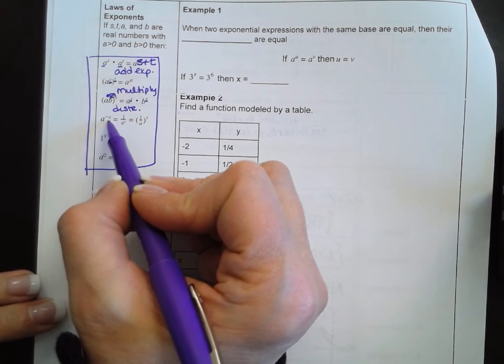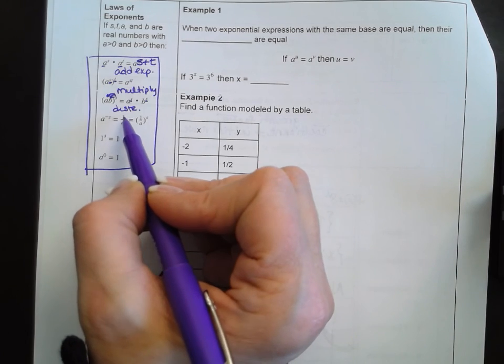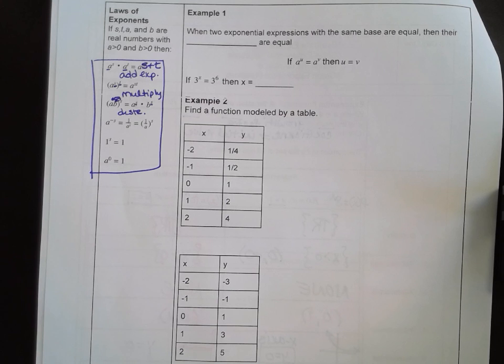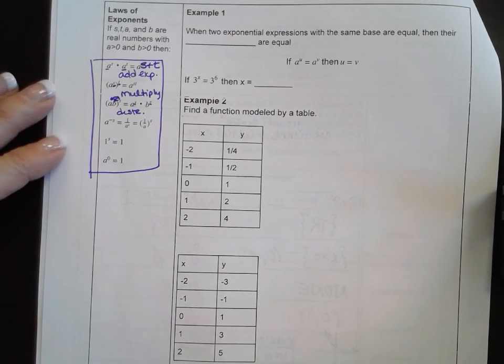Okay, so if you have a negative exponent, remember you can rewrite it by writing it as a fraction. And there, Mac, is where we get the how do they come up with that point?